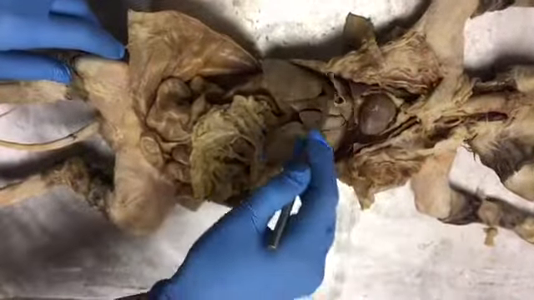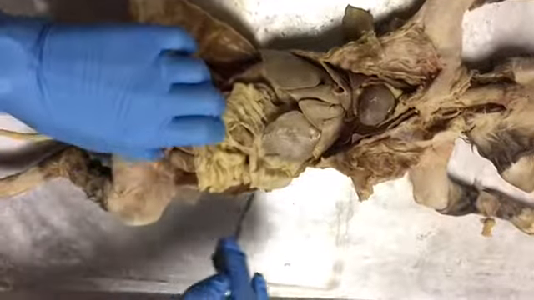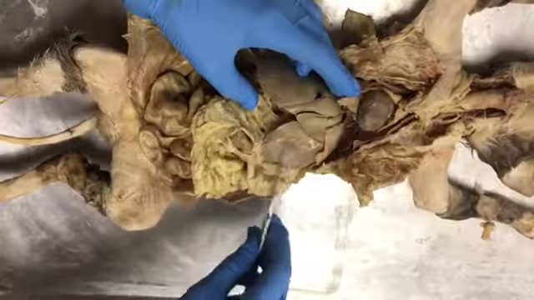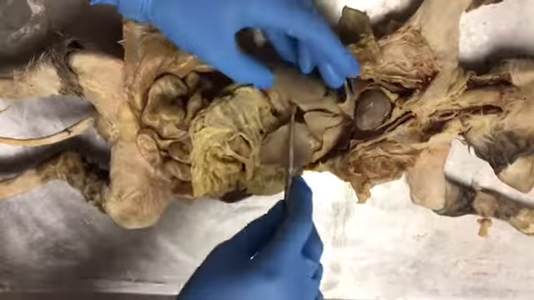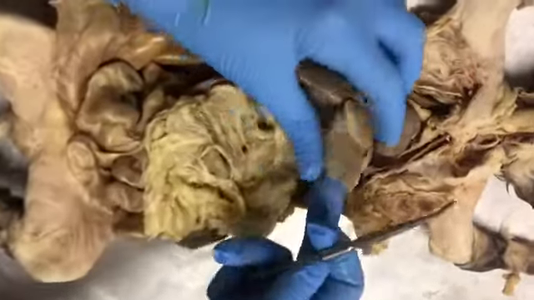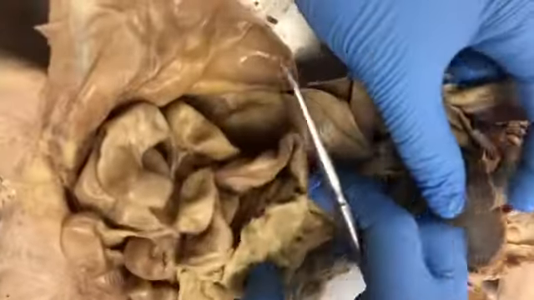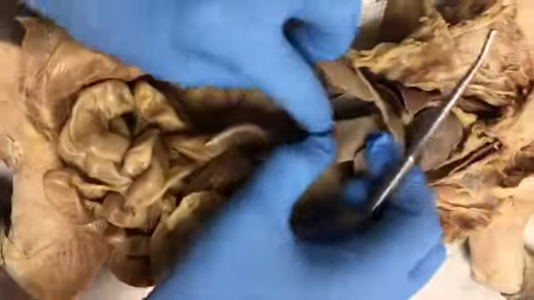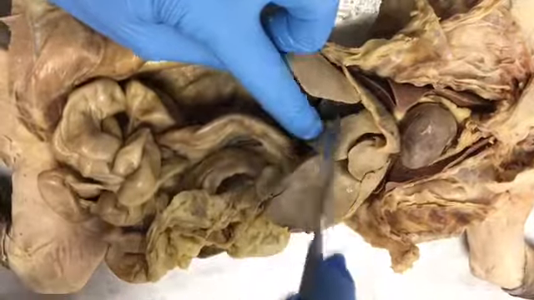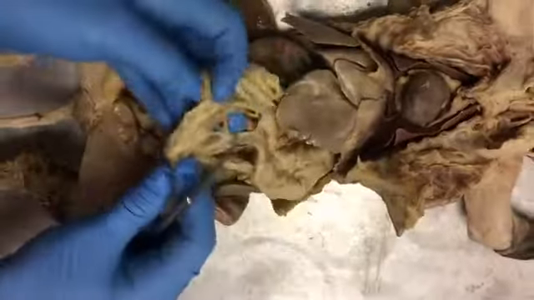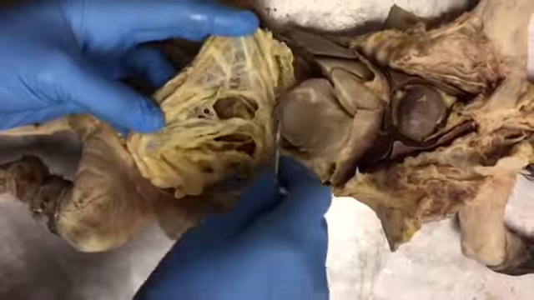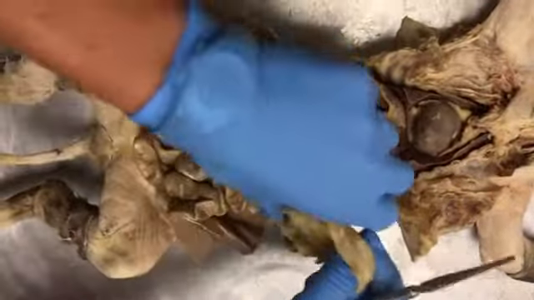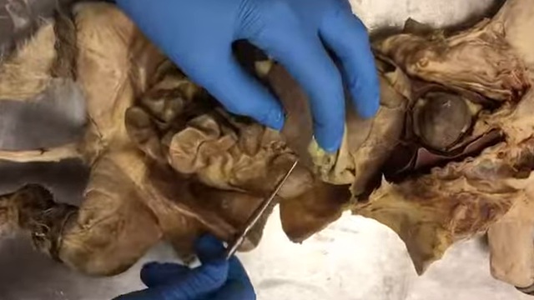Here we have the abdominopelvic cavity all the way around. Up top we have the liver. We have 1, 2, 3, 4, 5, 6, 7 lobes. We have the gallbladder in here. We have the greater omentum, which is this fatty tissue. We have the spleen on this side.